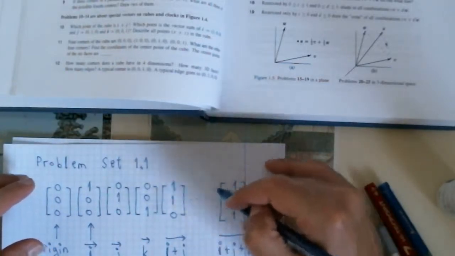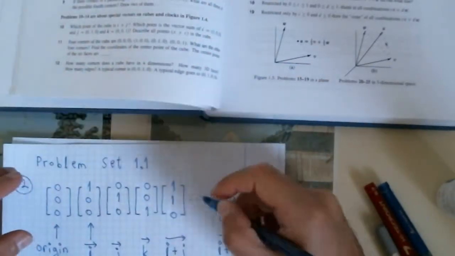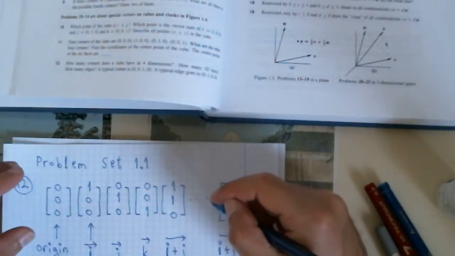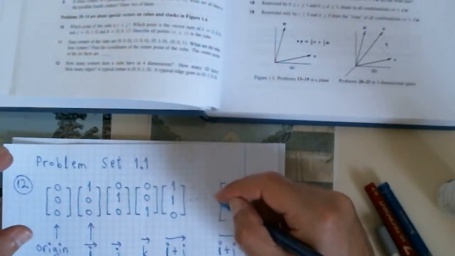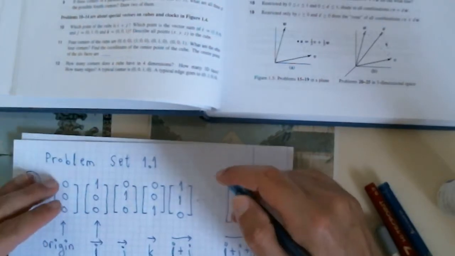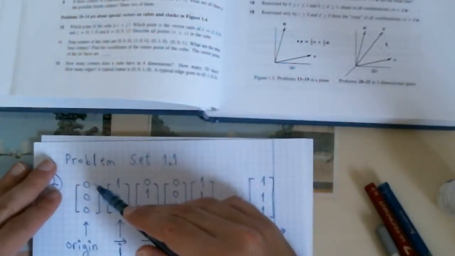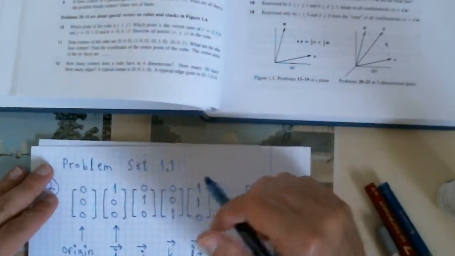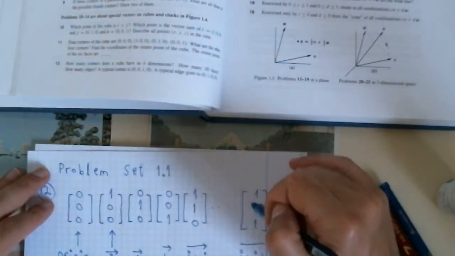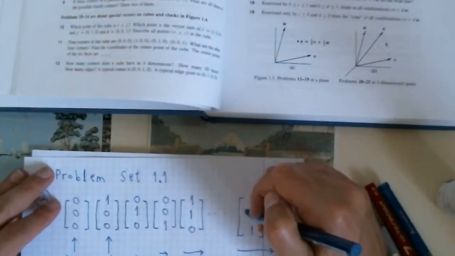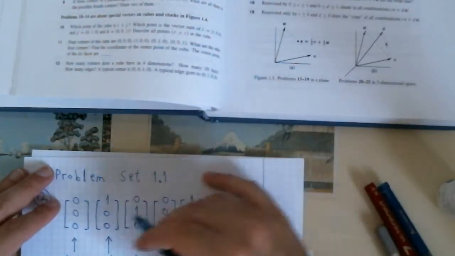I didn't do all the combinations, but how many are there? I'm sorry, here there are 8 combinations. In the 3-dimensional case, we have 8 combinations.